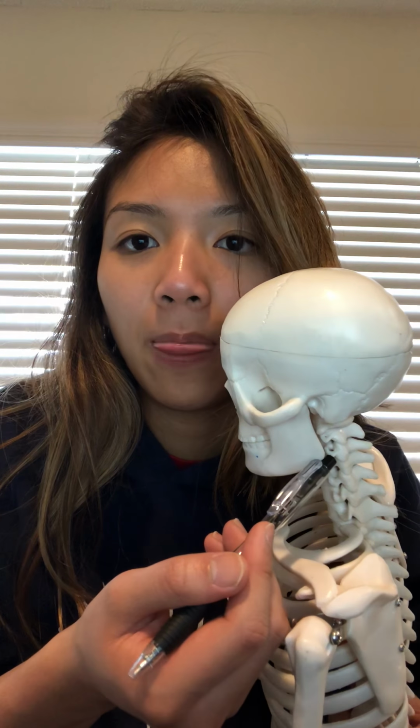So the mandible, for the body part of it, it's going to be all across the bottom. The mandibular angle would be pretty much where it starts to have a jaw, okay? And the ramus of the mandible is going to be right about here.